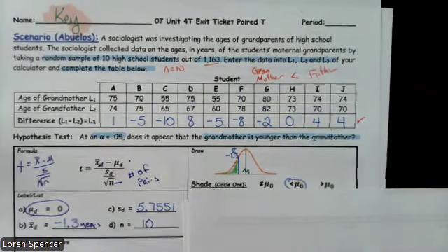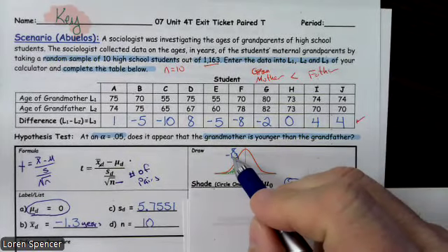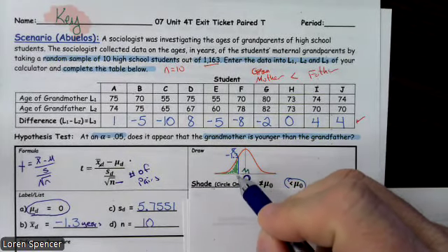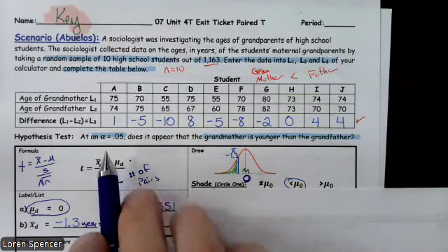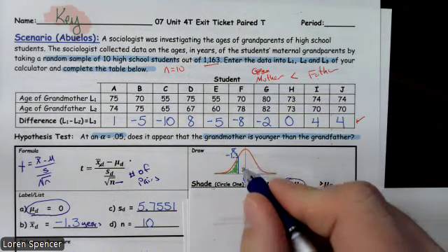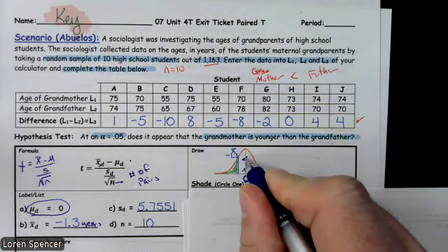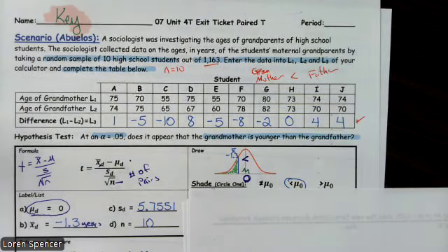So our mean is 0 right here. And we have an x bar of negative 1.3, and that's below that. We also said that we wanted a grandmother younger than grandfather. That's what we were testing. So that's going to be the way that we're shading, and the way that we run our test.